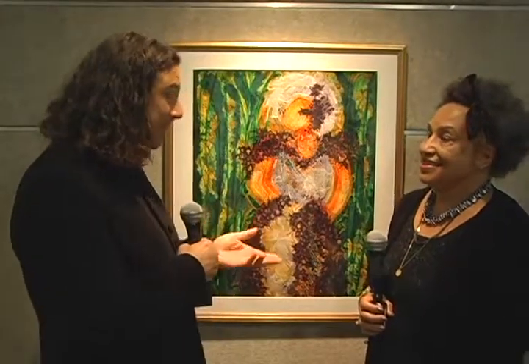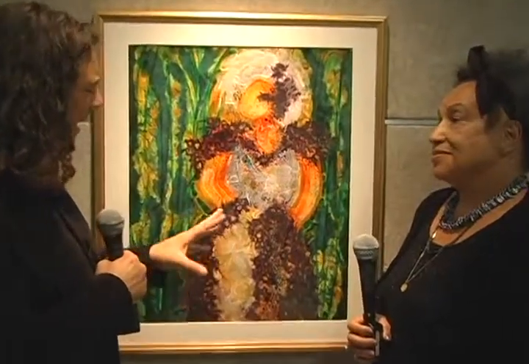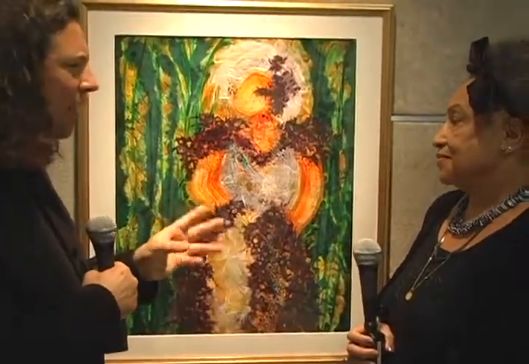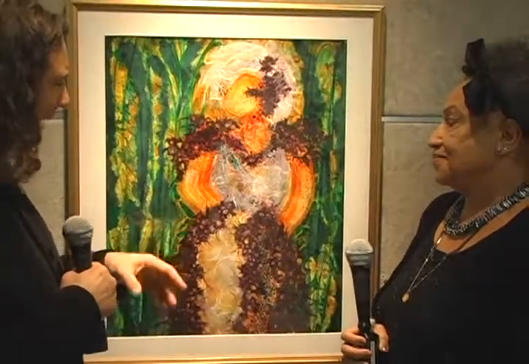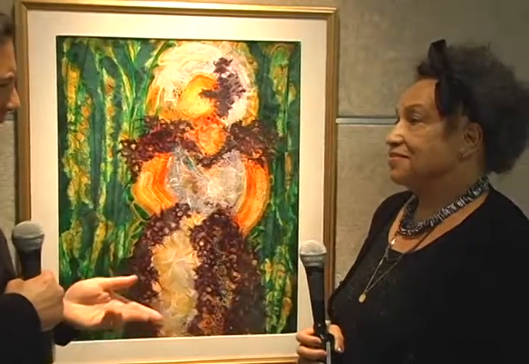We're now standing in front of Island Queen. And Eleanor, what strikes me about this painting is that it has many more techniques and things going on than some of the other paintings: color and textures and added on things such as beads. Can you talk a little bit about this piece?